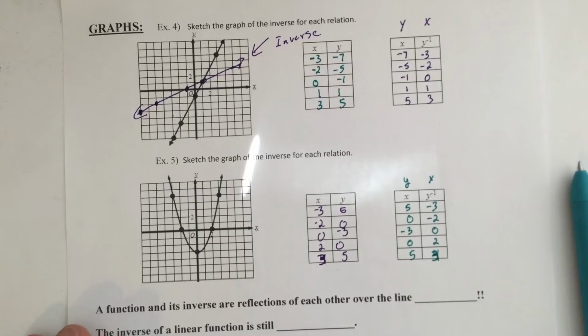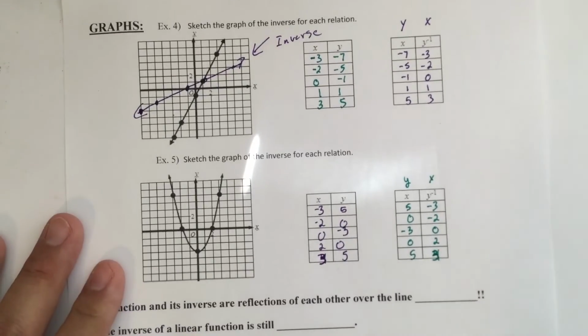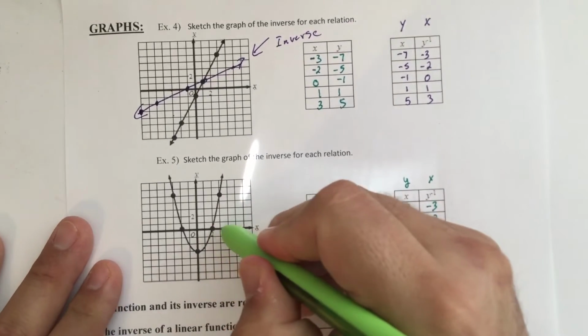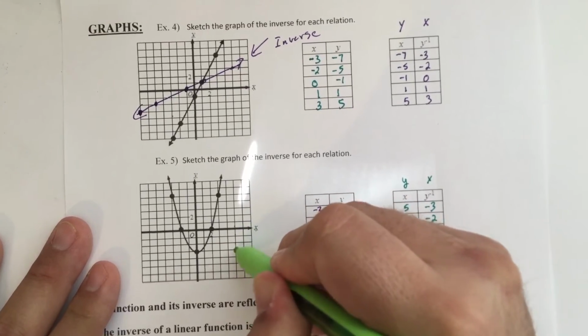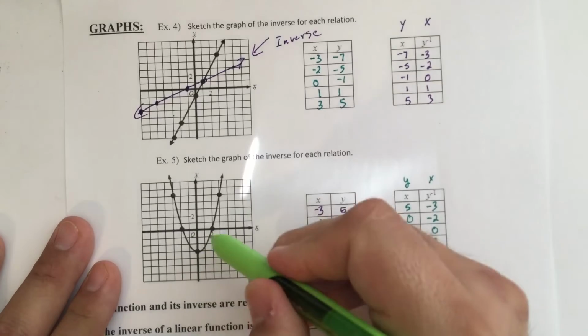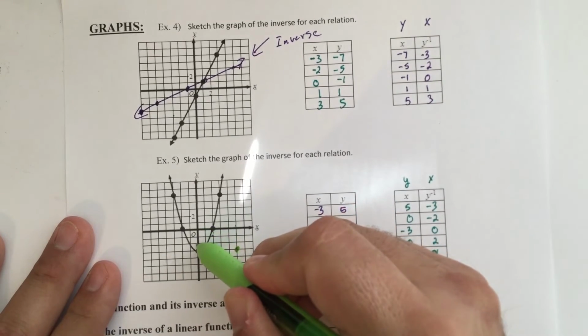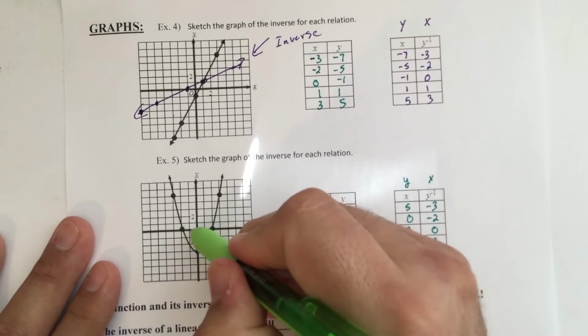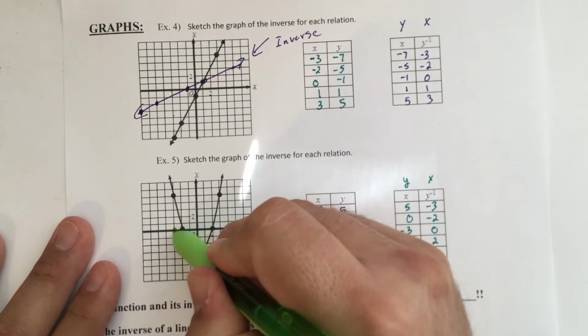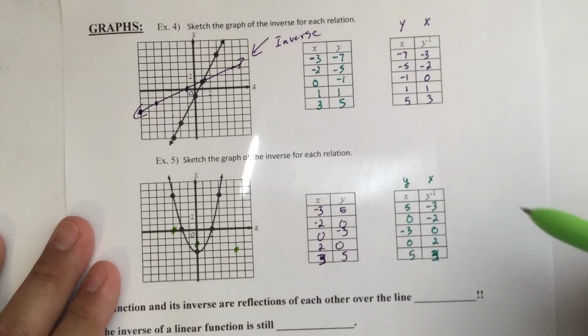Okay, so let's graph these new points. 5, negative 3. 0, negative 2. Negative 3, 0. 0, 2.